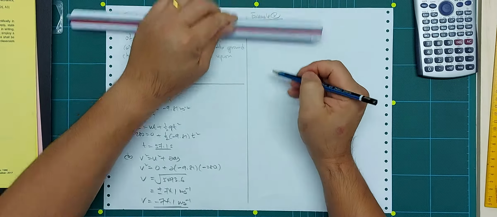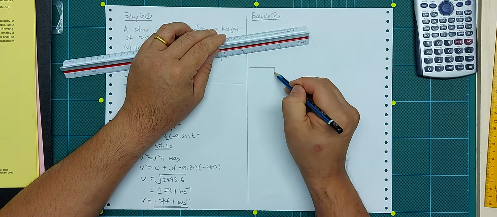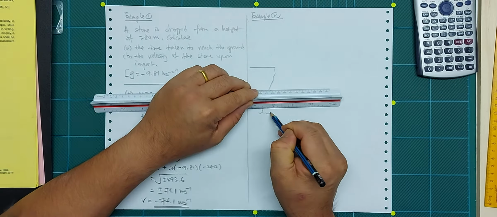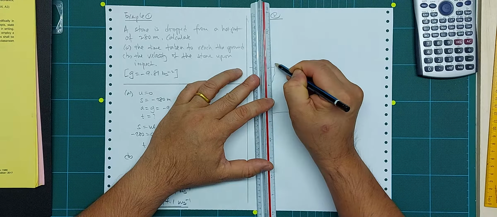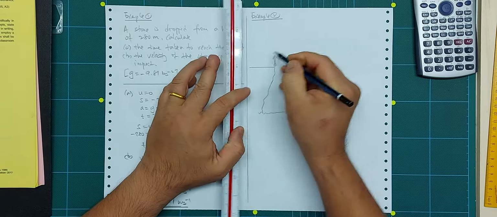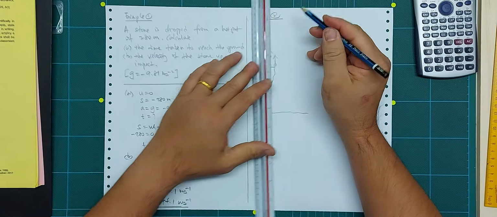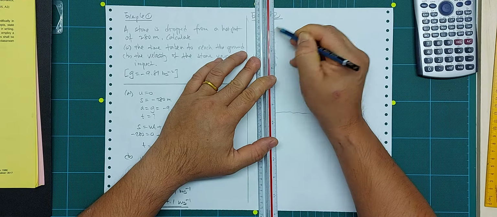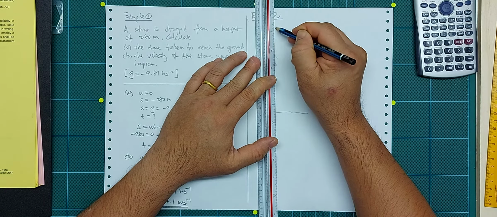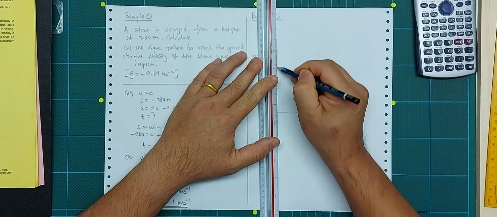More difficult now. Okay, you are at the edge of a cliff, and it is a seawater here. So you throw something up, a stone. You throw the stone up at an initial velocity of 40 meter per second. Okay, so this stone, of course, will go up, slow down, reach the maximum height, and then of course you'll come down again, and of course hit the water here.